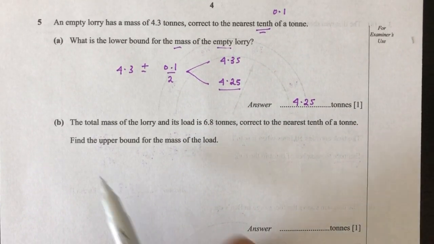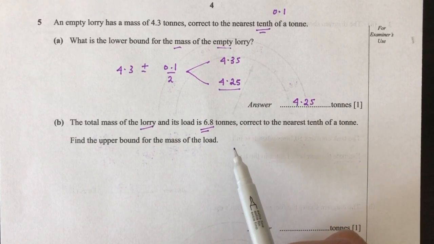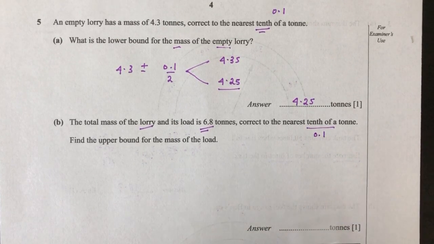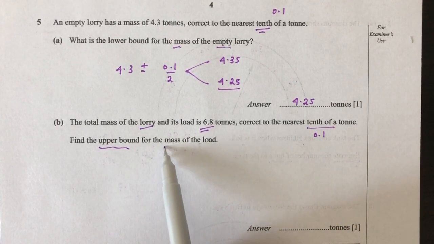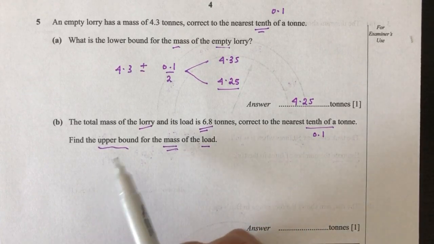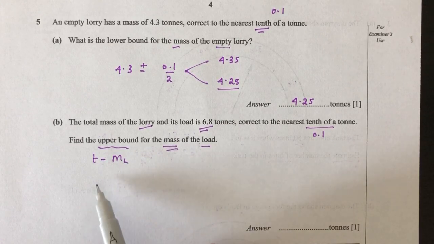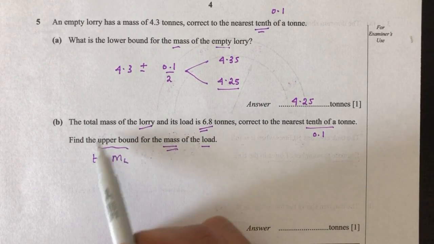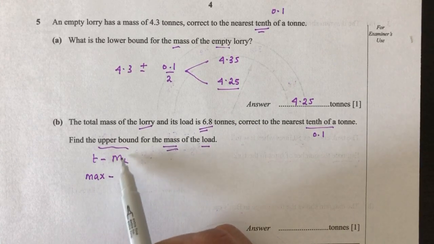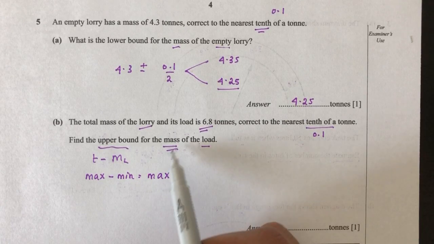Now part B. The total mass of the lorry and its load is 6.8 tons, correct to the nearest tenth of a ton. Find the upper bound of the mass of the load. So how would you find the mass of the load? Usually you would take the total mass minus the mass of the lorry, and you have to find the maximum value. So you will take the maximum total minus the minimum to find the maximum of this mass.